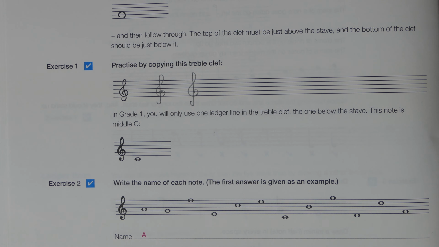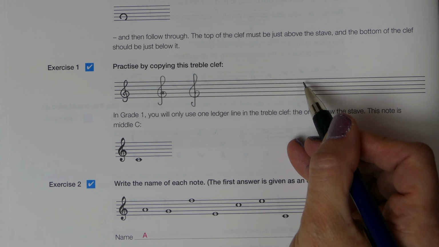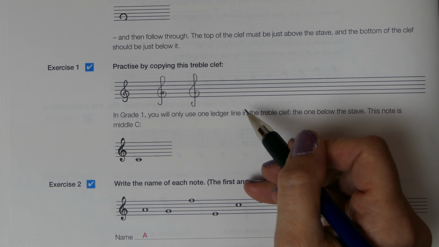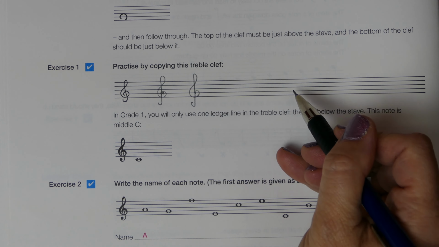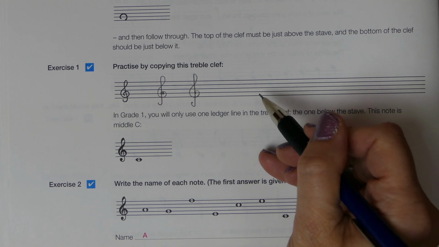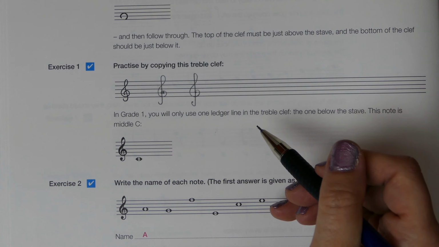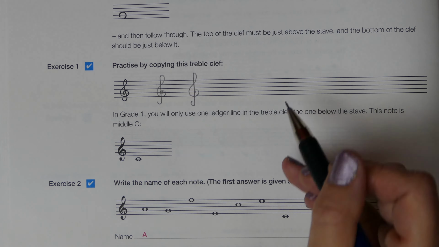Okay, so we're going to look at the notes that this clef represents. Now, as notes progress up this ladder system, up this stave, we go in alphabetical order. The range of notes is always A, B, C, D, E, F, G, A, B, C, D, E, F, G, and it keeps rotating around that series of notes. There is no H, I, J. It only ever gets to A, B, C, D, E, F, G, and then the cycle starts again.